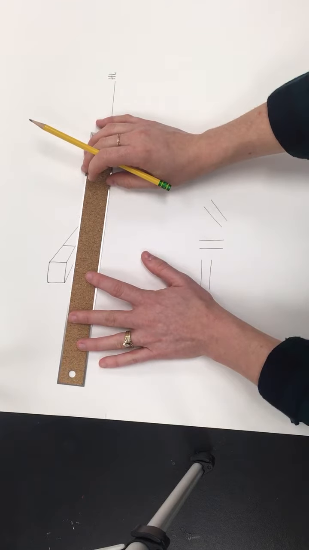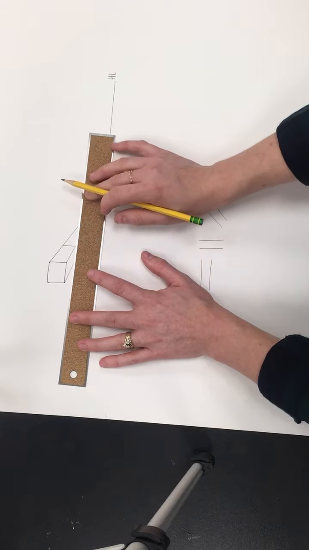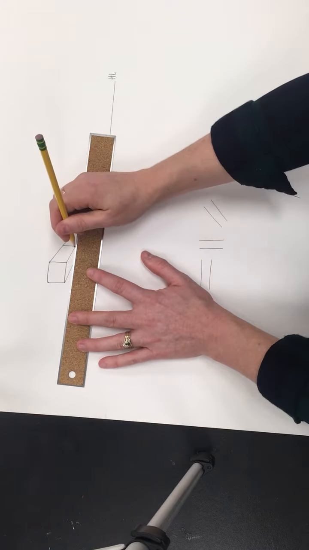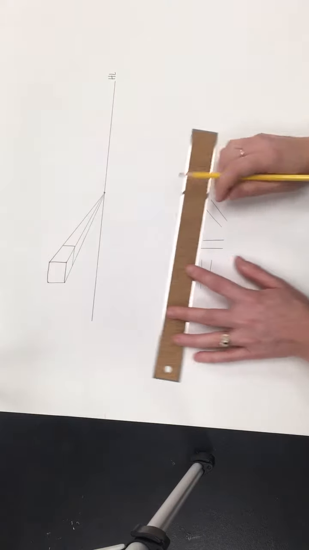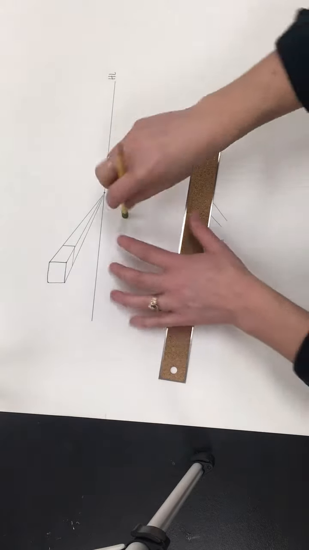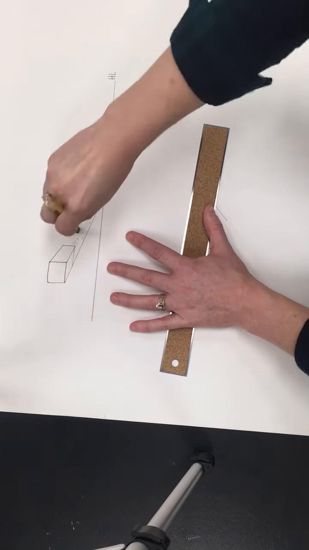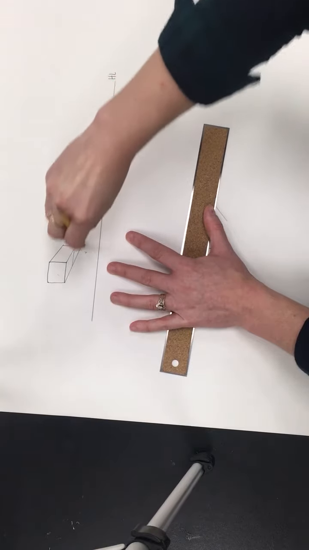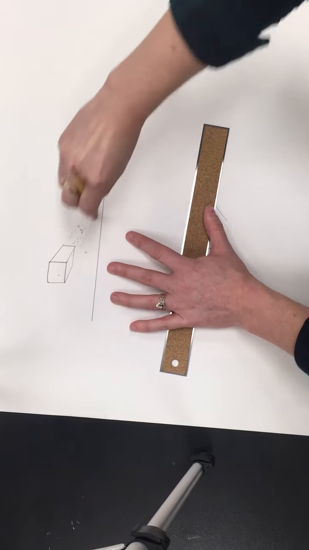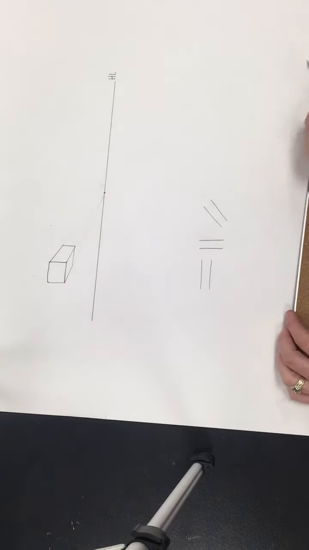So take your ruler, make sure that it's going to be parallel to this line up here. Okay, and there we go. Now to make it that 3D shape, you need to erase all these extra lines. These are not needed anymore. Okay, so we have one of them completed.